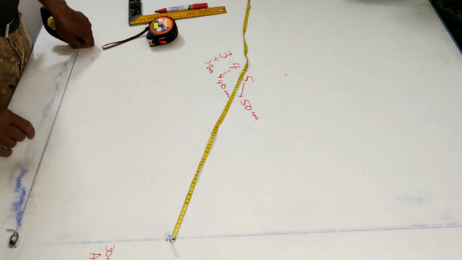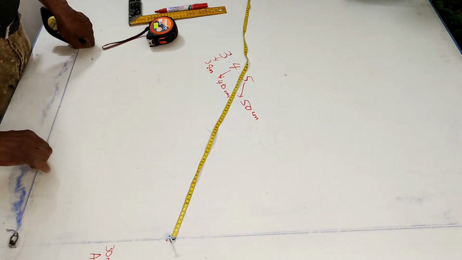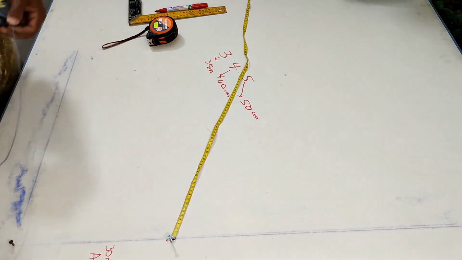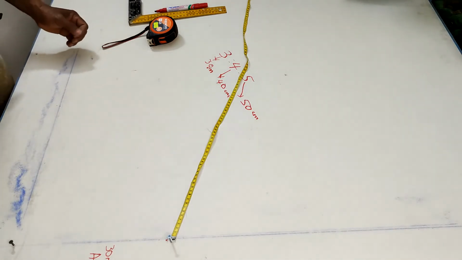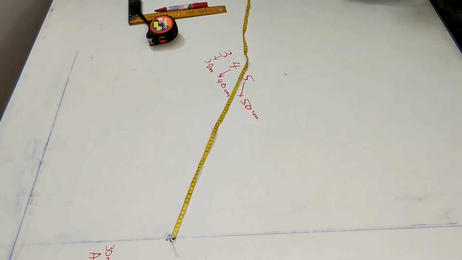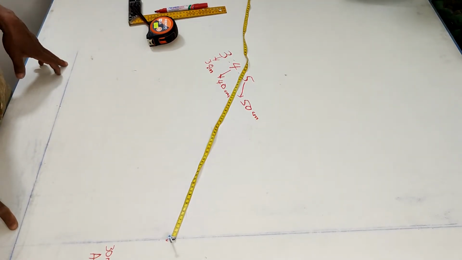It's exactly on my point, on my mark. So this is where the second line will be.